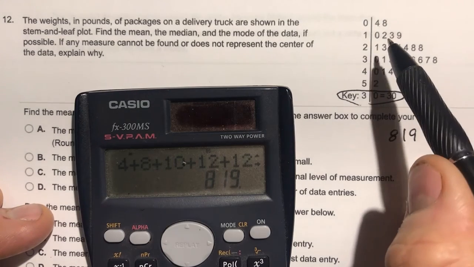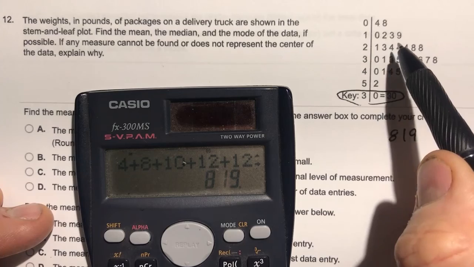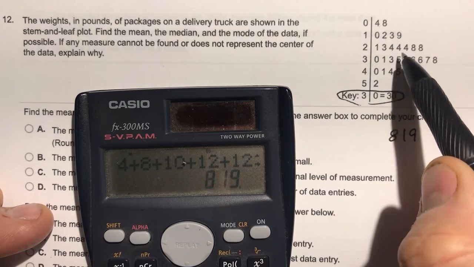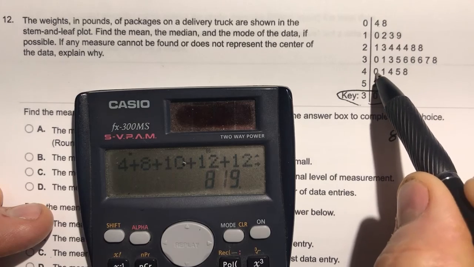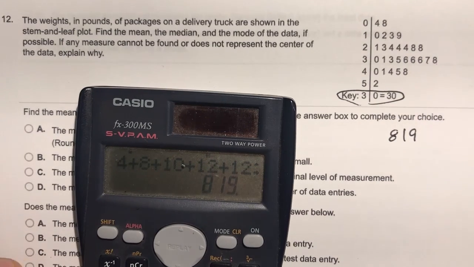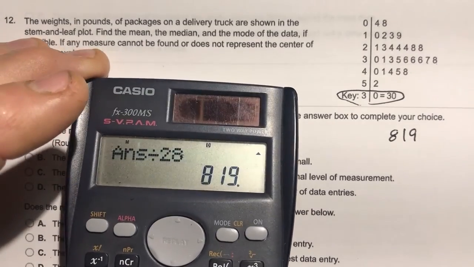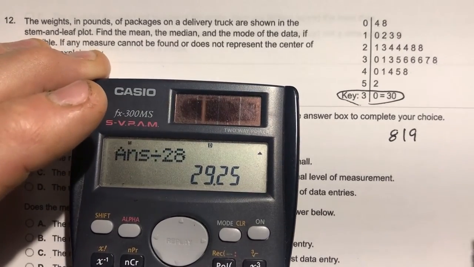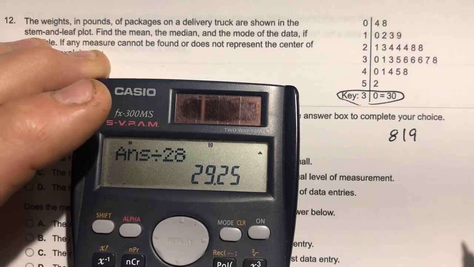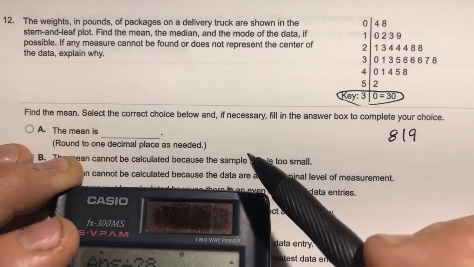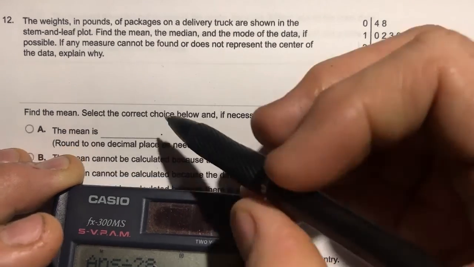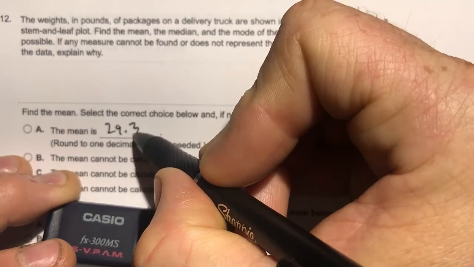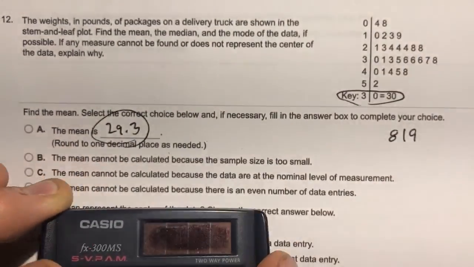Now if you look through here, 1 2 3 4 5 6 7 8 9 10 11 12 13 14 15 16 17 18 19 20 21 22 23 24 25 26 27 28. There's 28, so I divide by 28. Okay, and that comes up to 29.25. Round to 1 decimal place as needed. So this 5 makes the 2 go up to a 3. So 29.3, and this is correct.